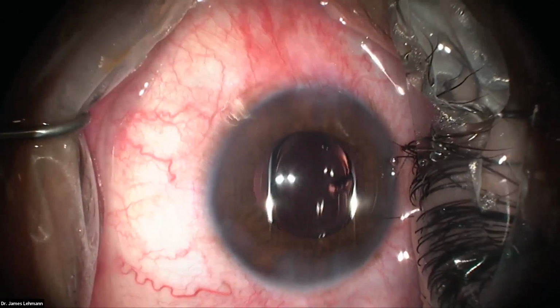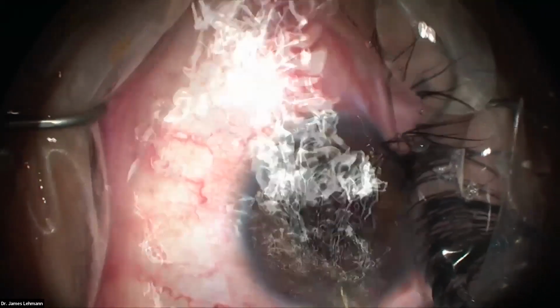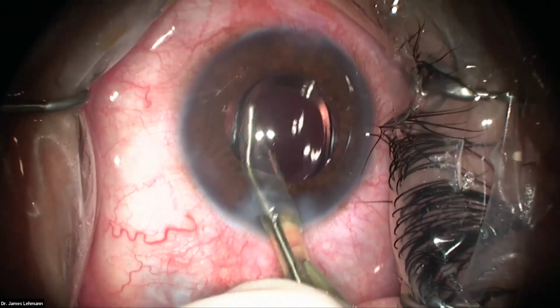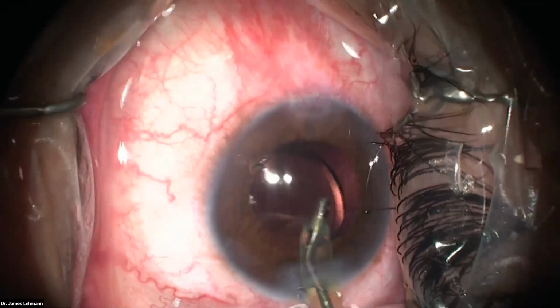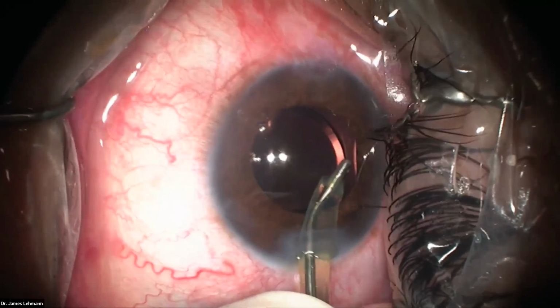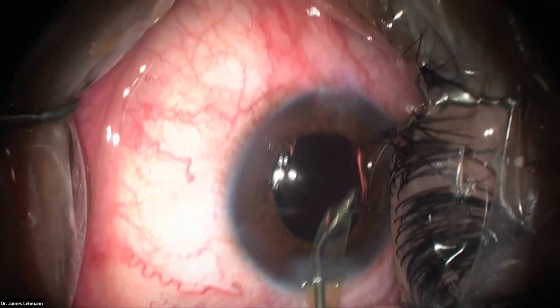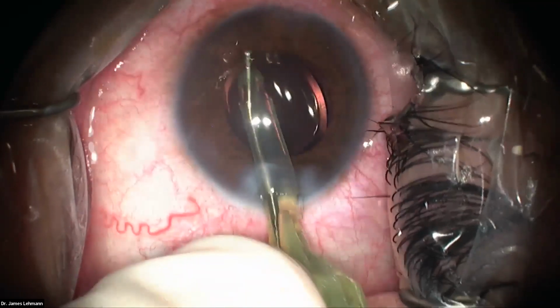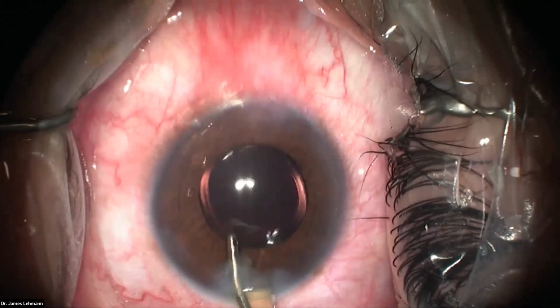Now I&A again with a little higher vacuum setting. Continuous irrigation on. And now we just remove that cohesive viscoelastic all around the lens there. There's a little piece of cortex kind of lingering over there. I'll move the lens towards it and I'll go under it. See if I can get it. Looks like it's gone. And now just removing all the cohesive from the anterior chamber.